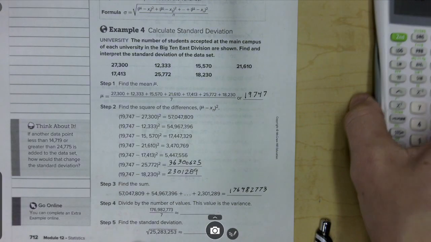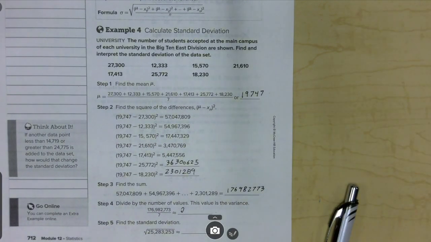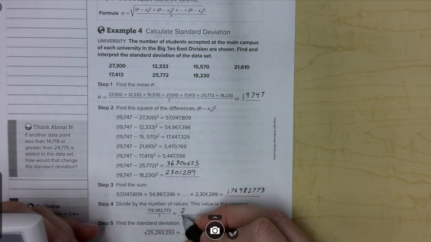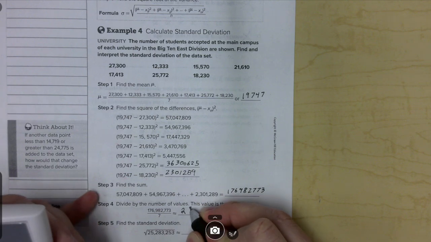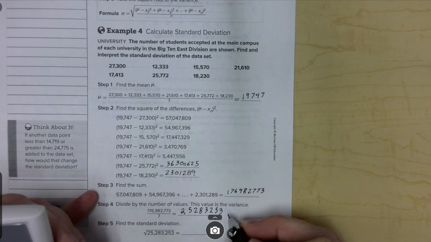Oh, they give us the answer right here. It's approximately, well, let's include these decimals. I want to see how they rounded that. 176982773 divided by 7. So we get 25283 and then we have a 0.29.